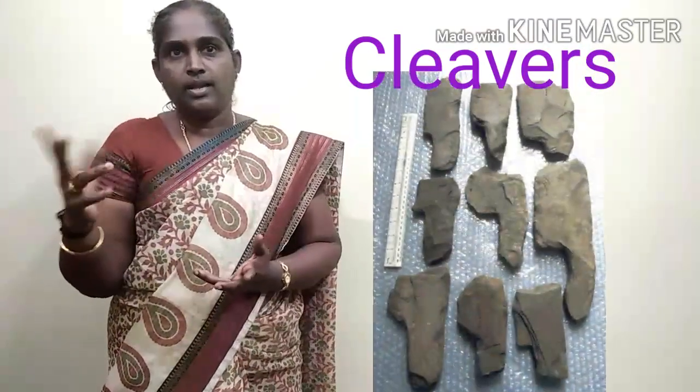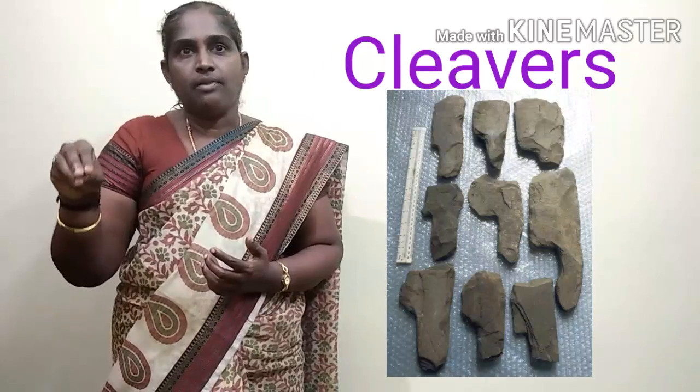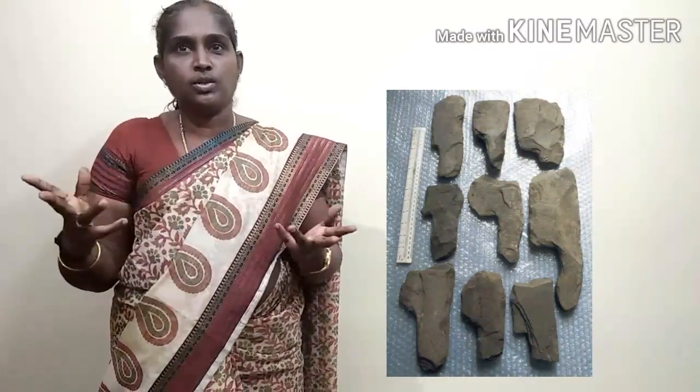These people flaked large stones and designed various types of tools, including hand axes and cleavers. Here cleavers means like a knife only.